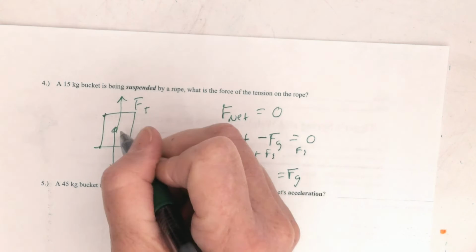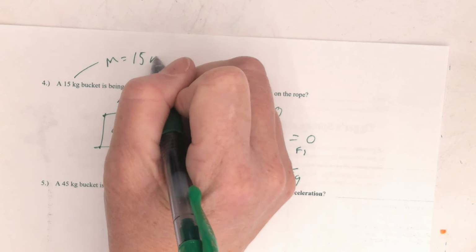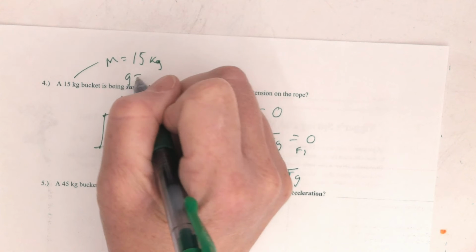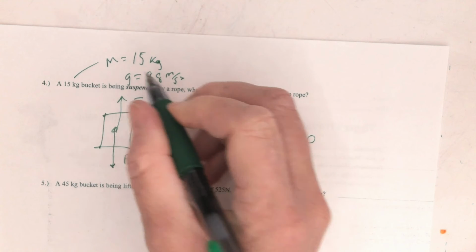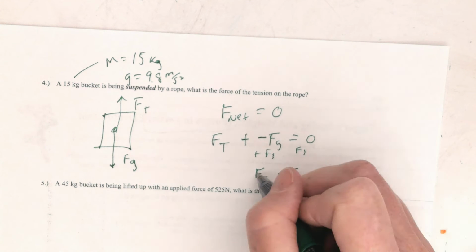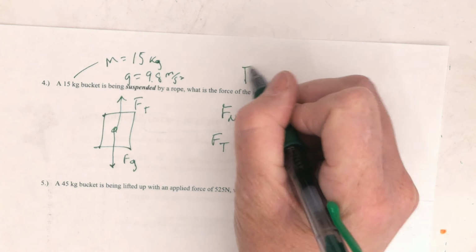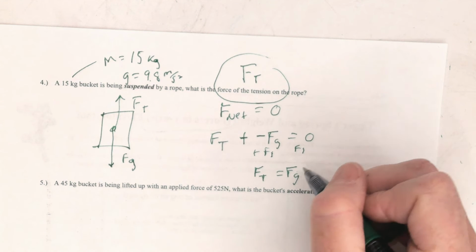What do we know? If here's your mass, it is 15 kilograms. Gravity is always 9.8 meters per second squared. No, I don't worry about the negative because I'm not worried about directions right now. And so if I'm trying to find the force of tension, Ft, I don't have to do any work, really. What's my force of gravity?